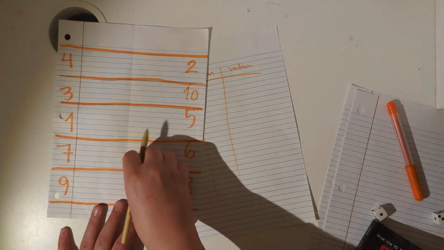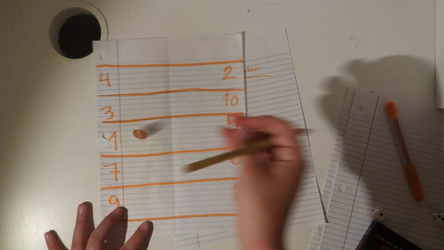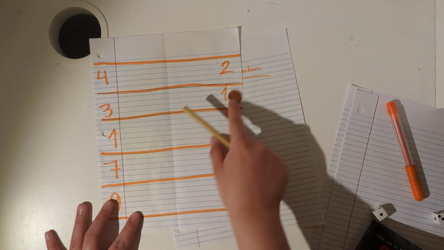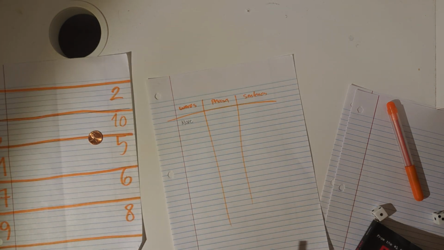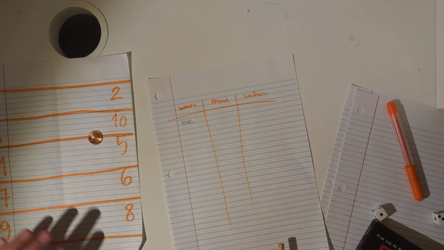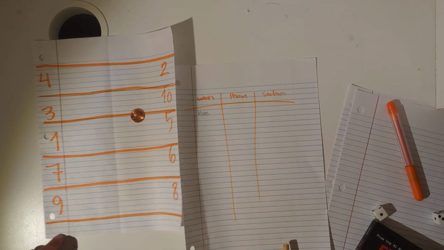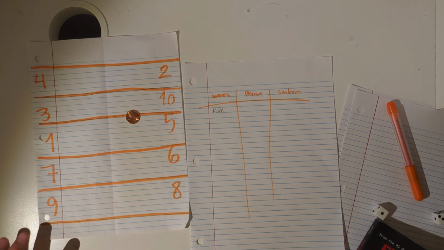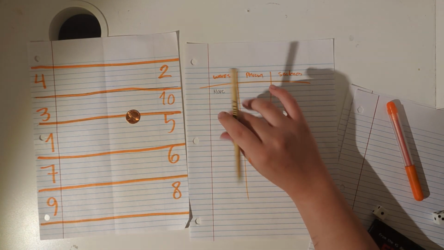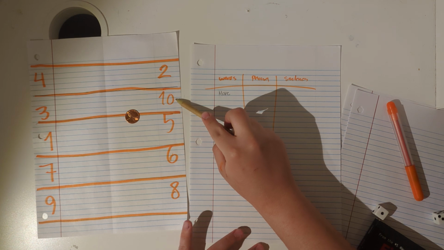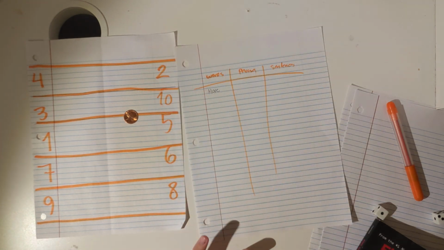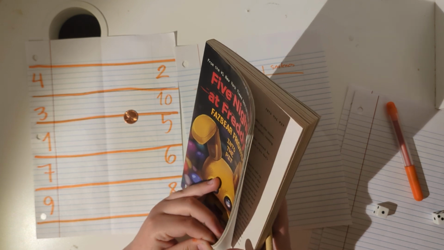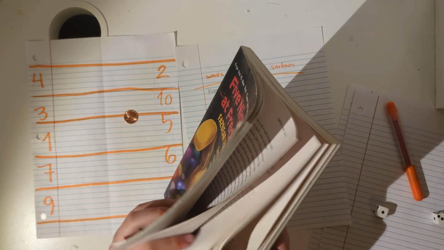For your second word, what you're gonna do is drop the coin again. Okay, so we got heads for 3 and 10, so that means you get the number 10. Now, what you're gonna do is that we got 9 in the previous coin toss. So that means that we're gonna add 10 to 9, which is gonna be 19. So we'll go to the 19th page, 19th sentence, 19th word.